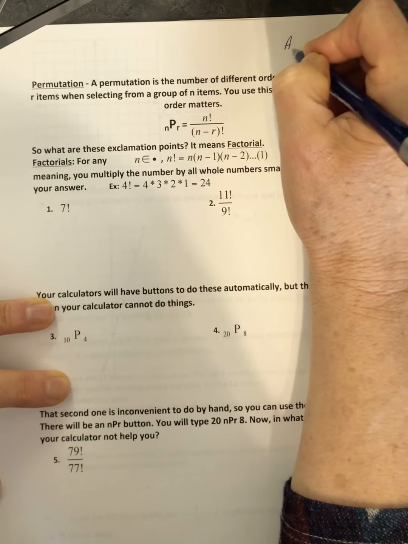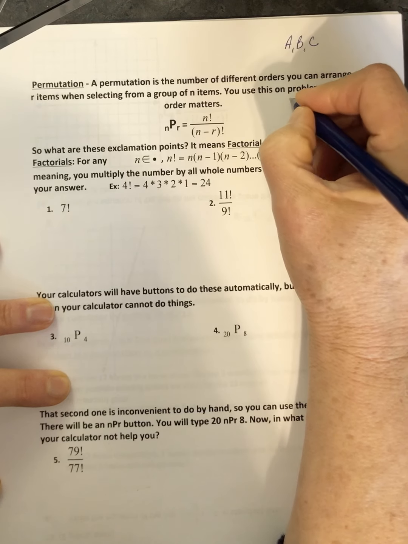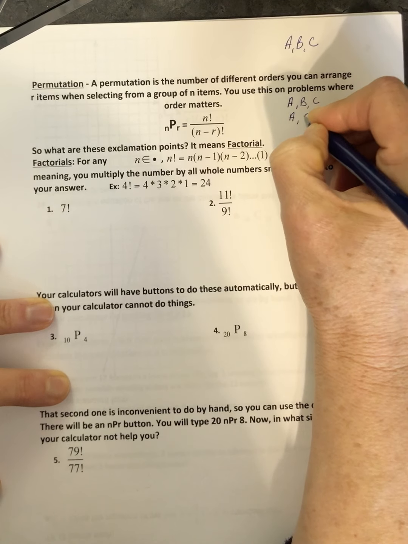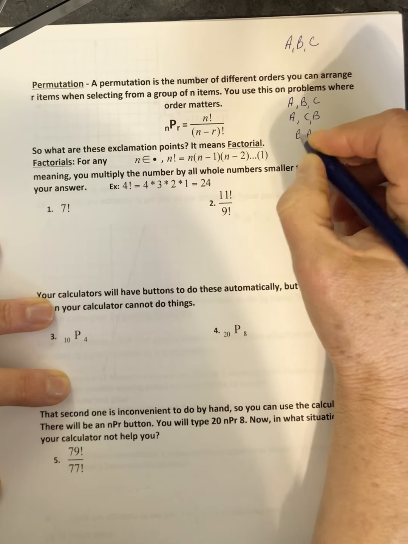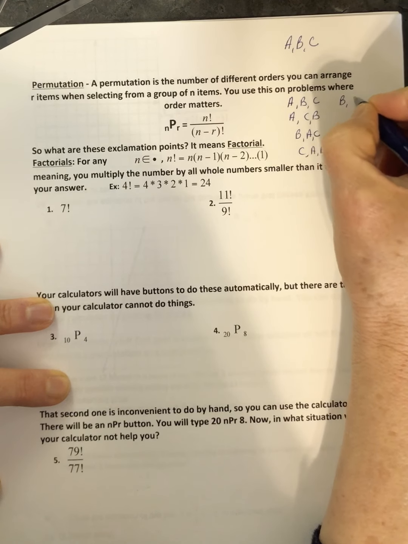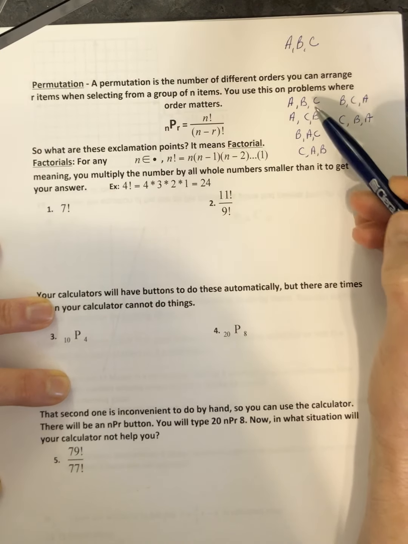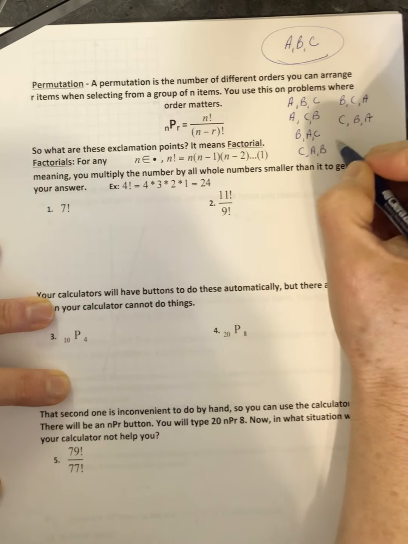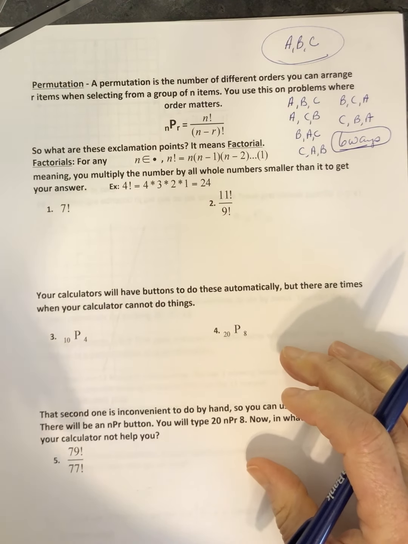So if I take the letters A, B, and C, and I want to arrange those, I've got A, B, C, I've got A, C, B, I've got B, A, C, I've got C, A, B, I've got B, C, A, and I've got C, B, A. This is all the ways that I can arrange those three letters. So I've got 1, 2, 3, 4, 5, 6. There's 6 ways to arrange all three of those letters.